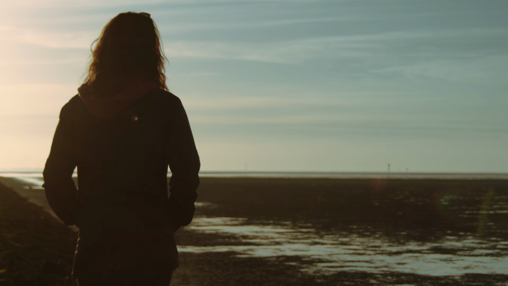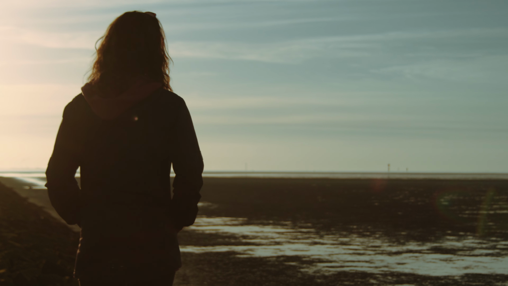So tip number 4 is to film the silhouette look, and the silhouette look is super easy. All you gotta do is just expose for the background and have your subject in the foreground being underexposed, which will end up in a very interesting frame.